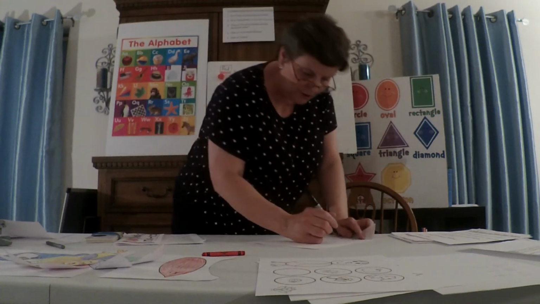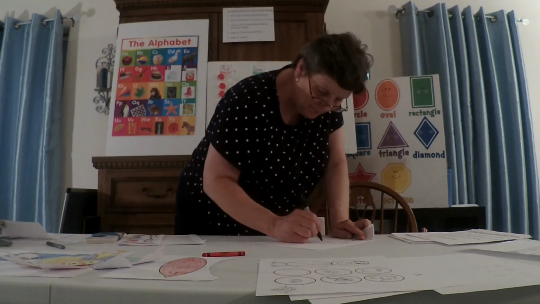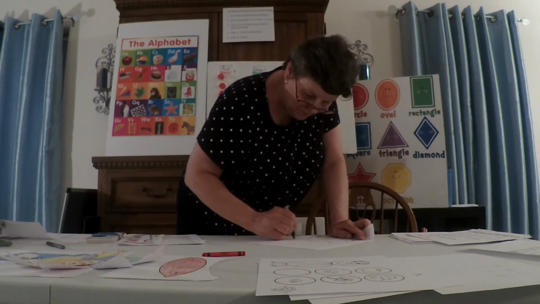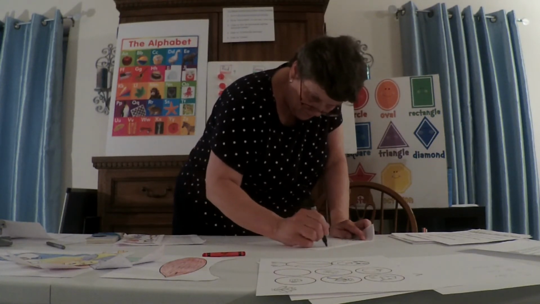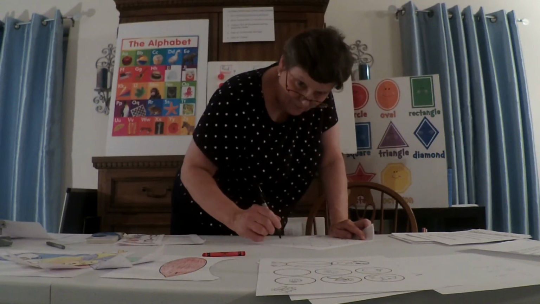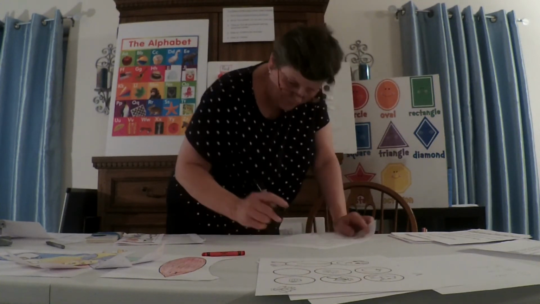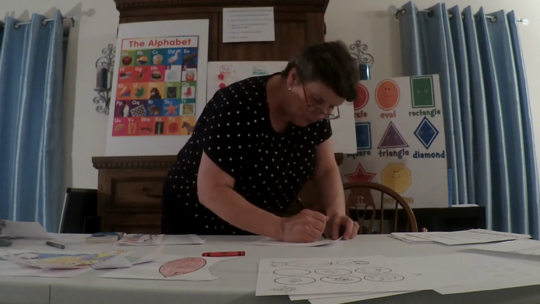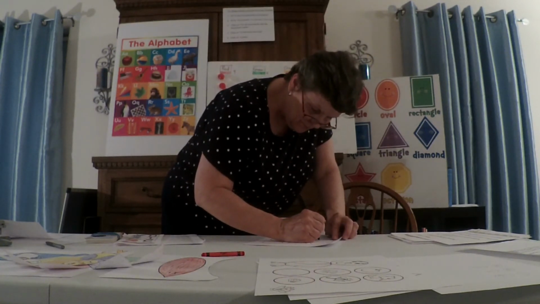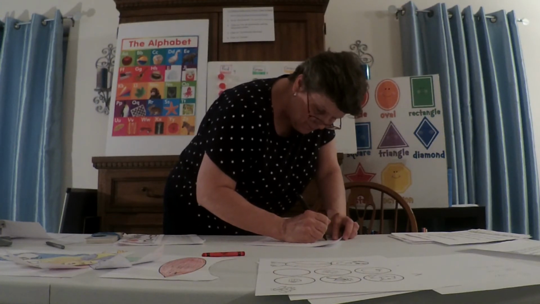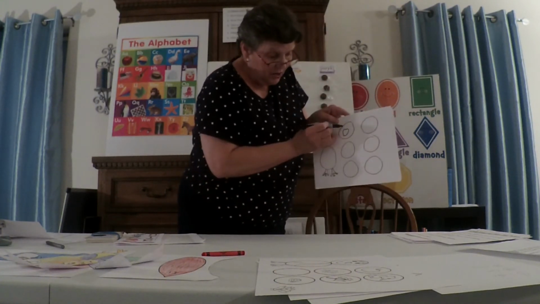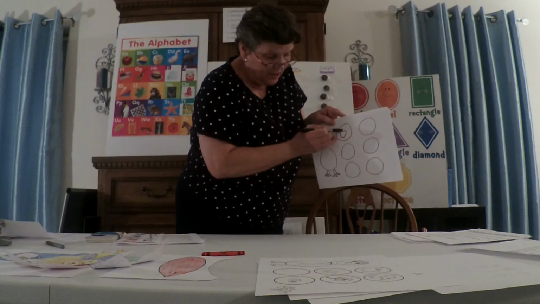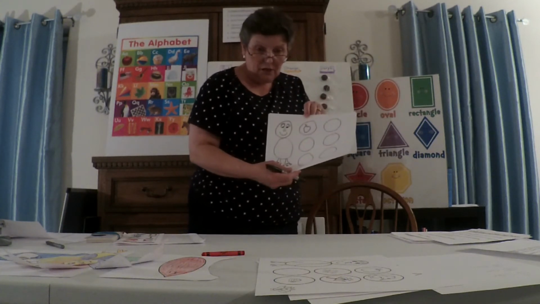Then you're going to draw your circles. You're going to draw 6 of them, just like that. Now you can draw an apple in one. You just draw kind of something like that and a leaf. There's your apple and you can color it.